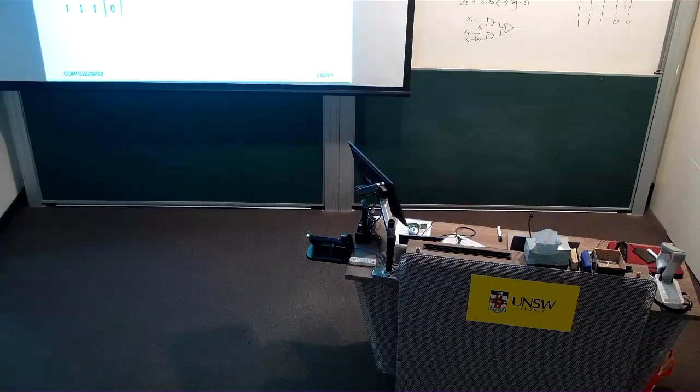Therefore, the resulting term is just x1 and x3 is complemented in this row. For the other 2 ones, well, they're adjacent because of this torus nature of the map. So the left column and the right column differ in x1. So x1 will be eliminated, and we have not x2 and x3 because we're in the bottom row. Okay.